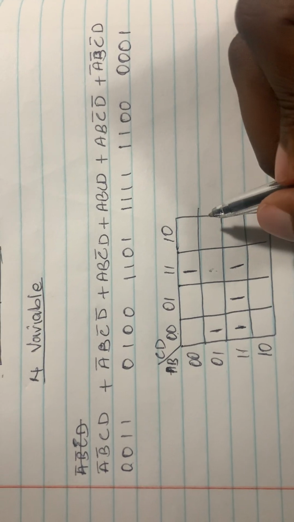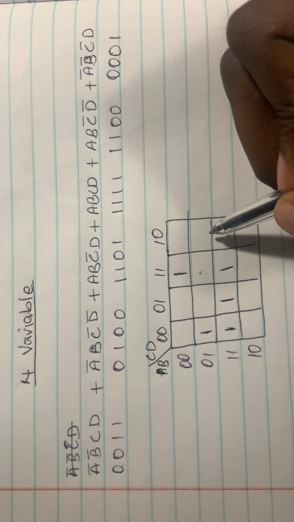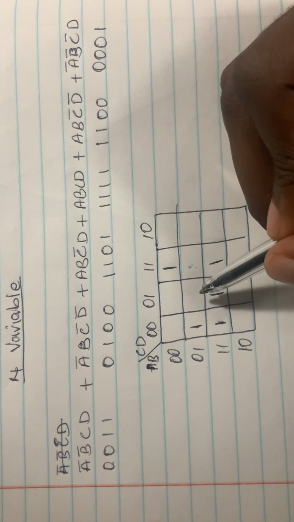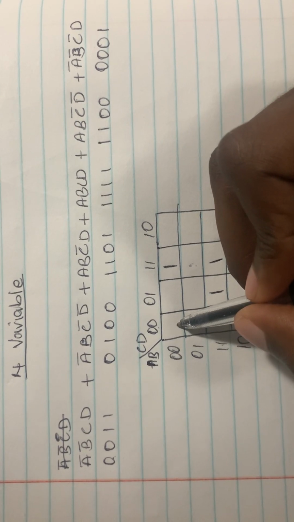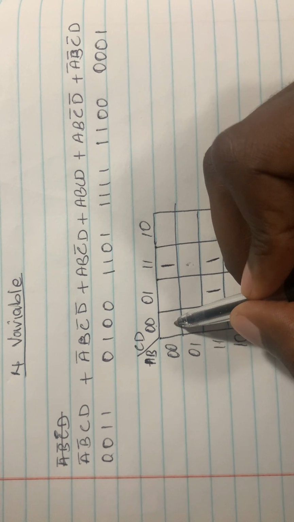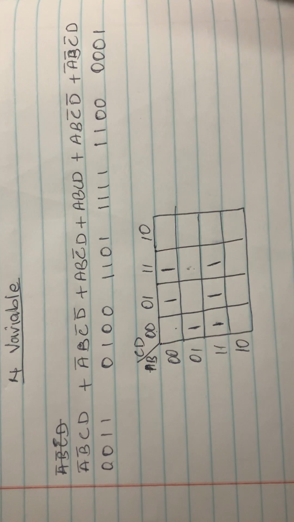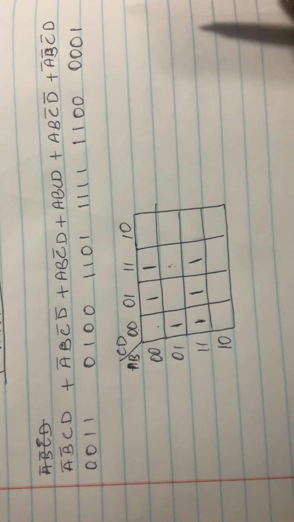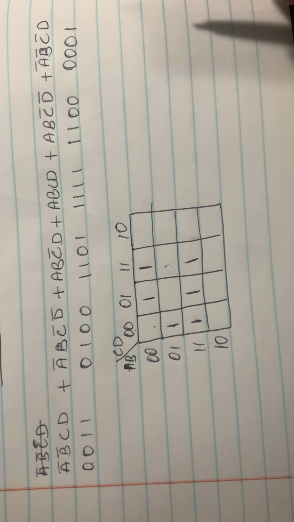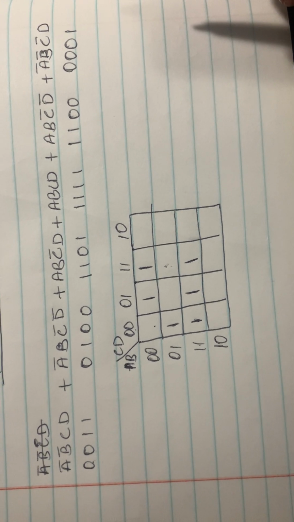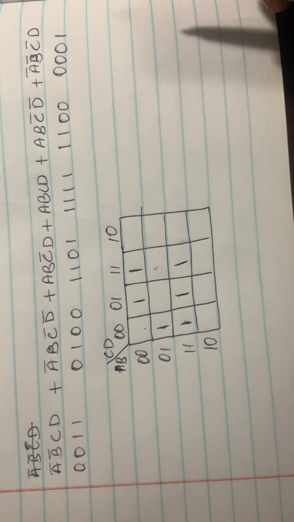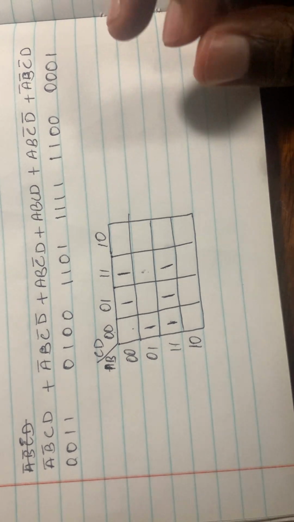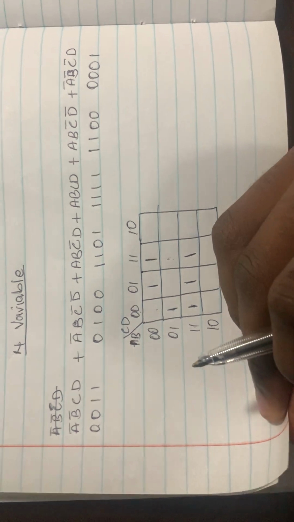Then we are looking at the space where AB is 0 0, but now CD is 0 1, so it will be this space. Okay, so this is how you do the mapping of a standard SOP expression using a four variable. Okay, maybe let's do another example.